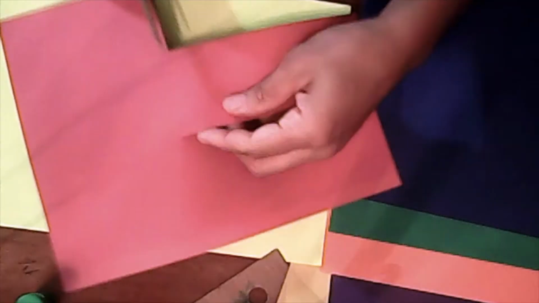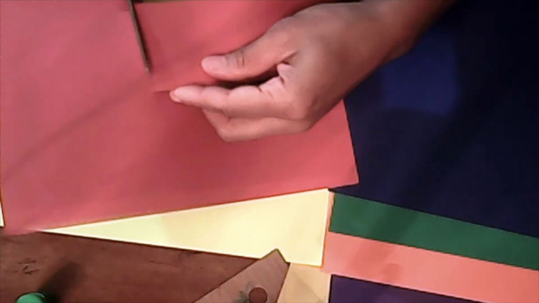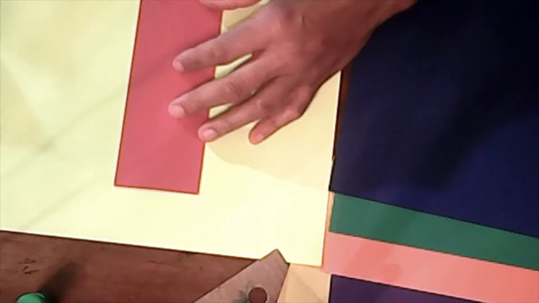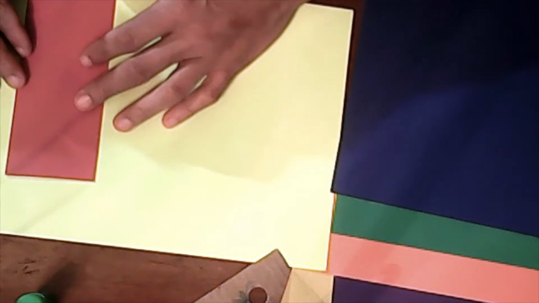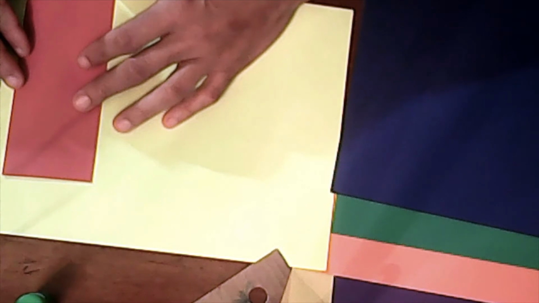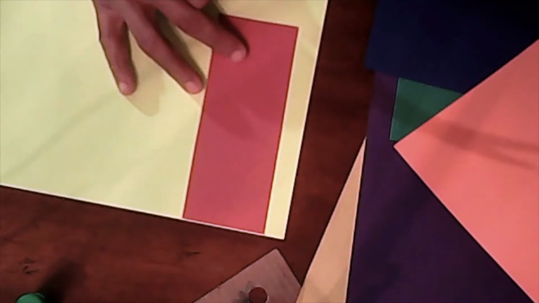And I'm going to put it down on my paper. I'm not going to glue it down just yet. I just want to put it down to kind of figure out how I'm going to design my neighborhood. So I've got a red building. I think I want my house to be, I'll turn this around for you guys, I think I want my house to be orange.